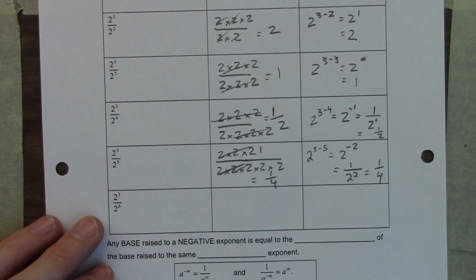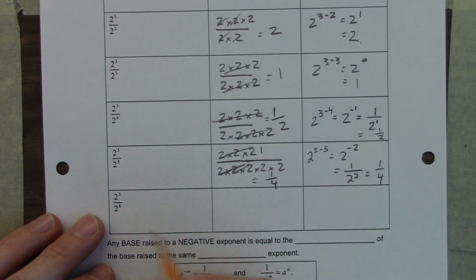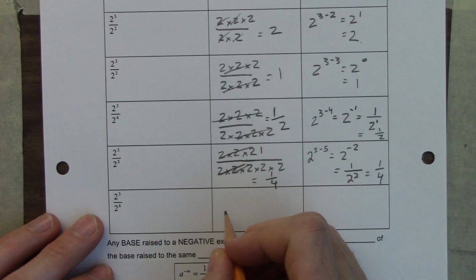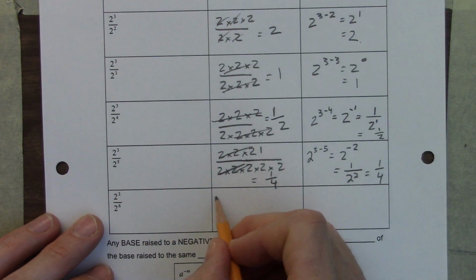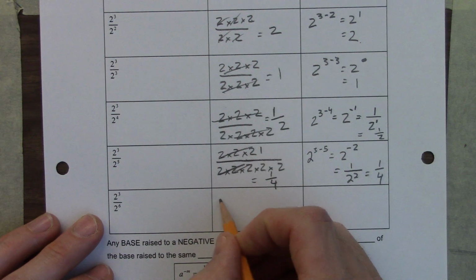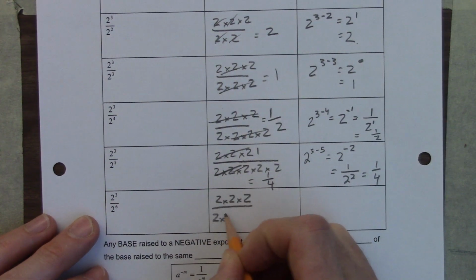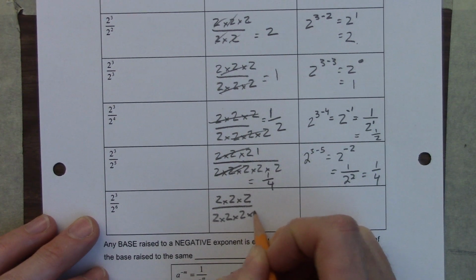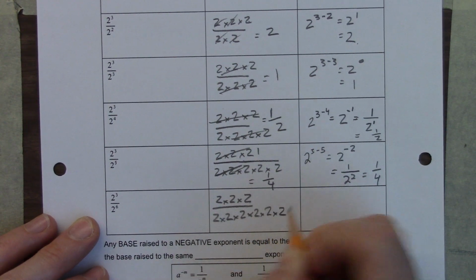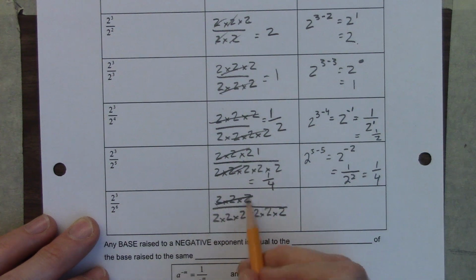All right? Next one, Stefan. What am I going to write in expanded form? 2 to the exponent of 3. What am I going to write? 2 times 2 times 2. Yep. Divided by 2 times 2 times 2 times 2, yeah, 6 times. These all go.